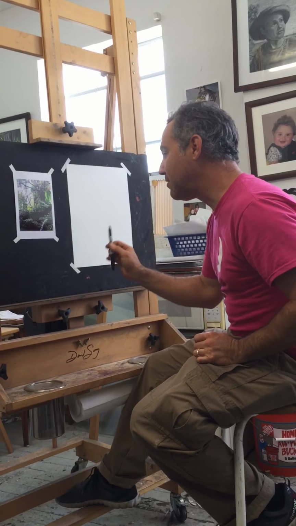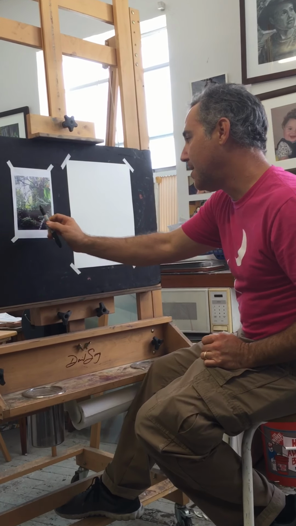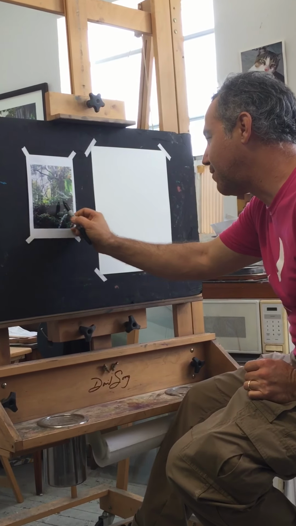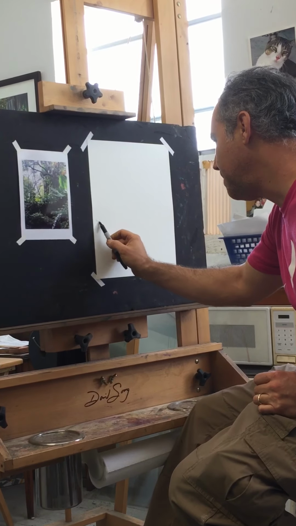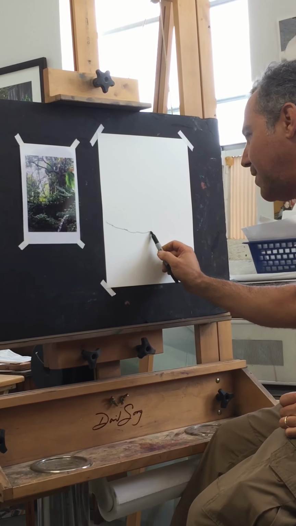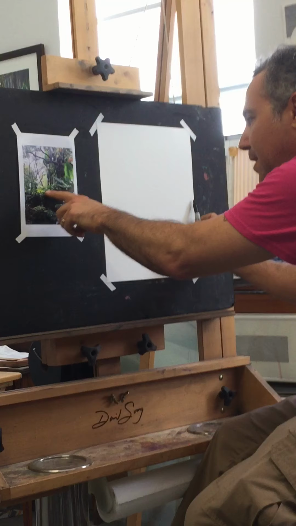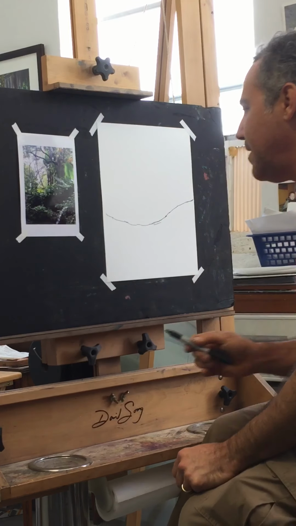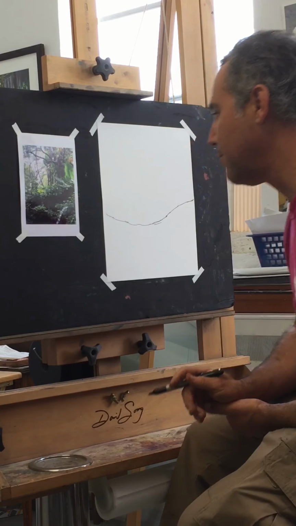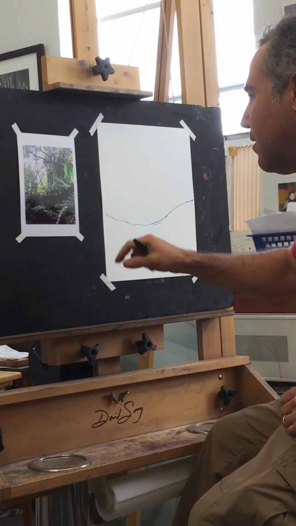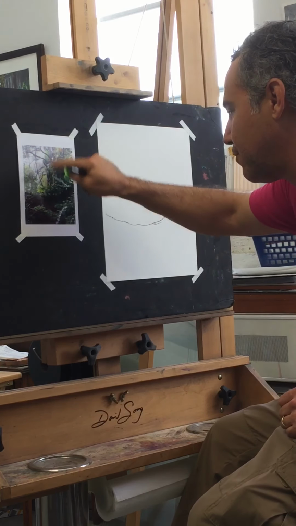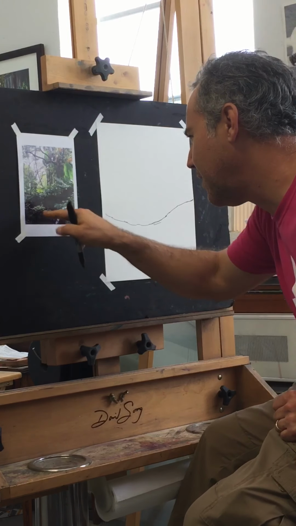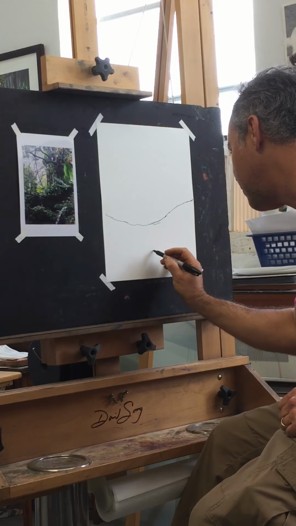The first thing I like to do is define a horizon line. That separates most images in half. The horizon line is right here. And then from there I tackle everything from big to small. The biggest objects in here are the trees and the walls. So this wall, the bottom of the wall is right here.